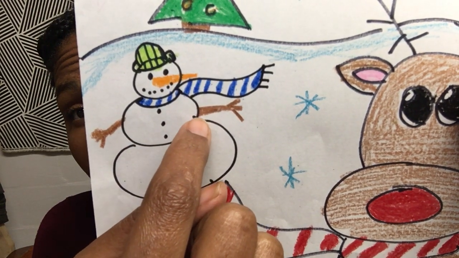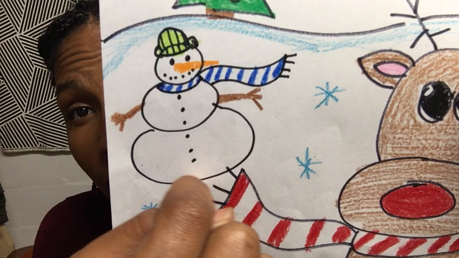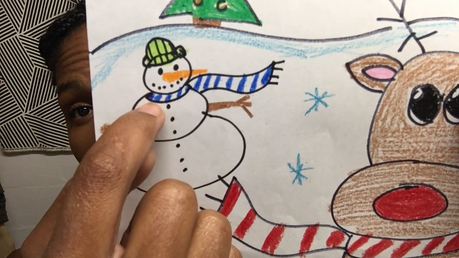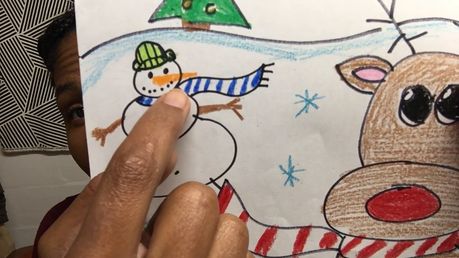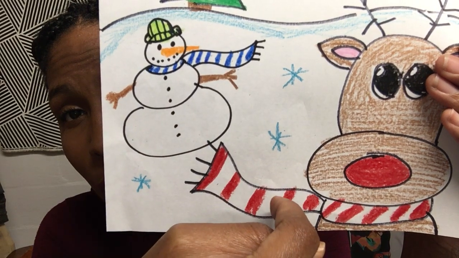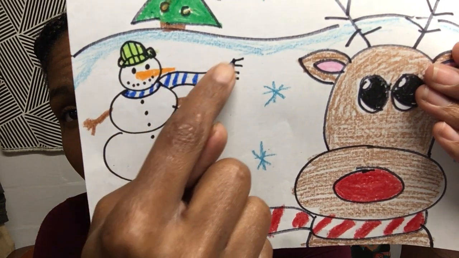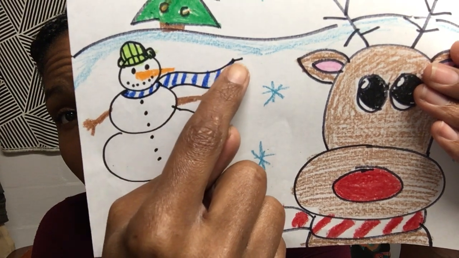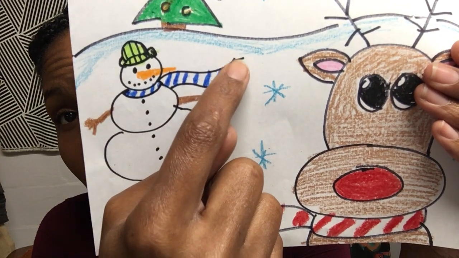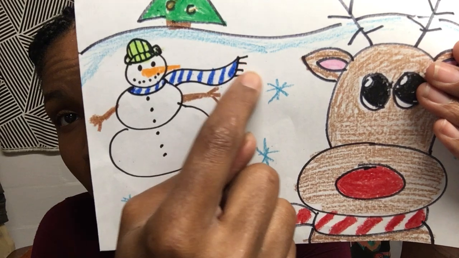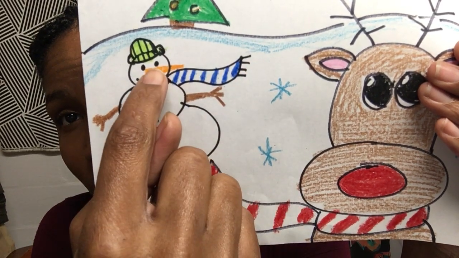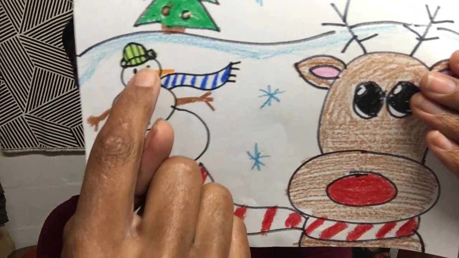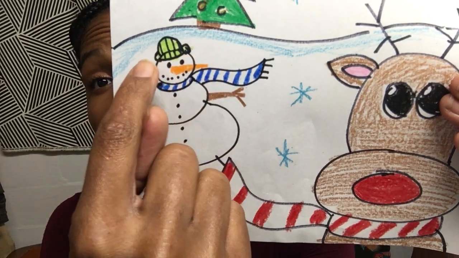So we start here, go down and all the way around. We just added a curved line here for the scarf. In the same way we did this scarf with the reindeer, we drew a wavy line, came underneath it and drew another wavy line, closed it up with a horizontal, or a vertical line in this case, and some dash lines. Now, we also drew a hat, which you can draw if you'd like to.